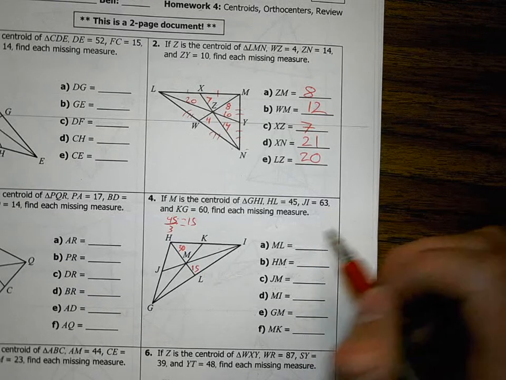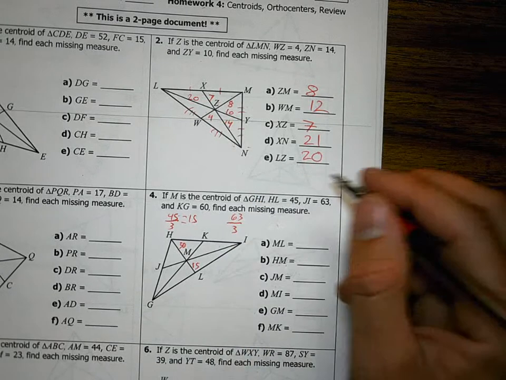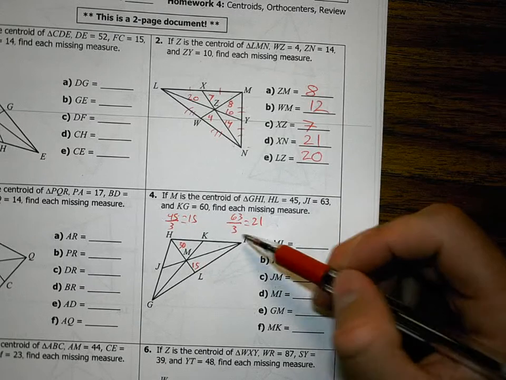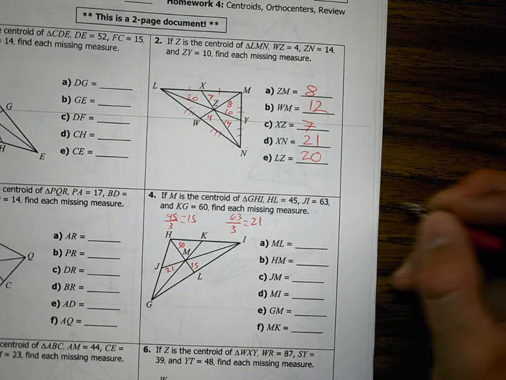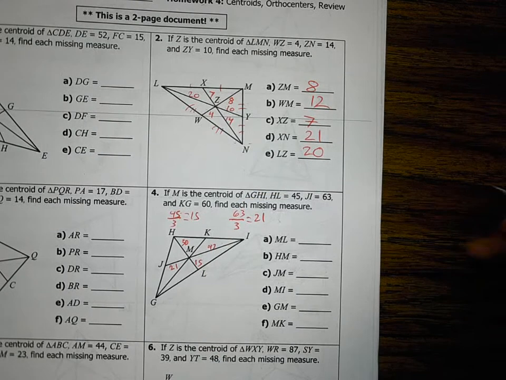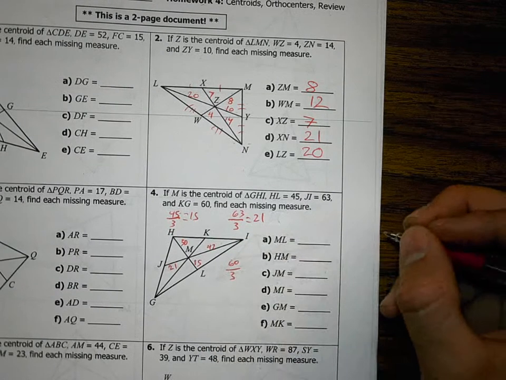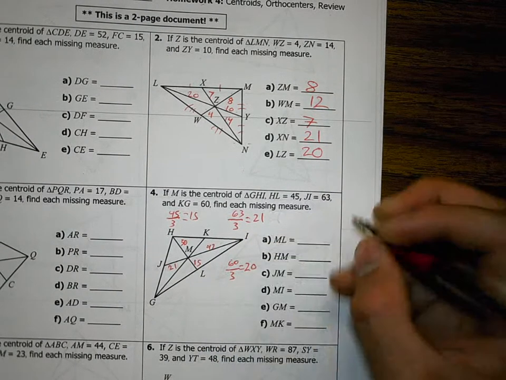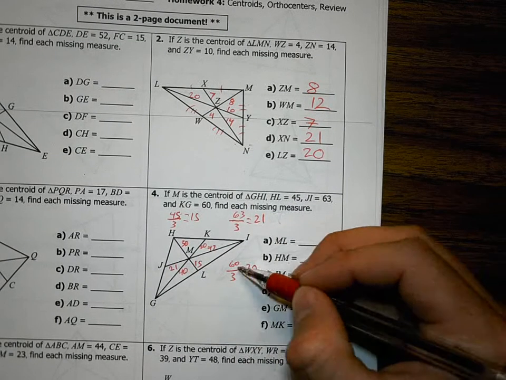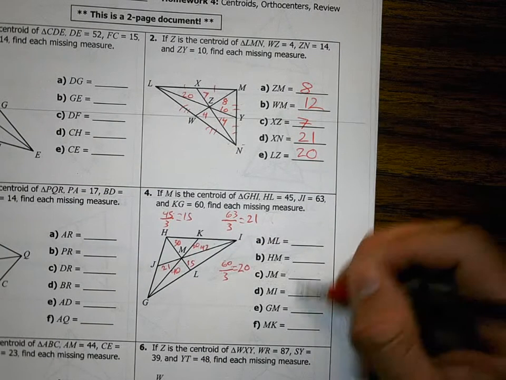Okay, JI is 63. So I take 63, divide it by 3. 63 divided by 3 is 21. So I know that the short side of JI is 21. Multiply this by 2, I get 42. That makes the long side 42. Okay, KG is 60. 60 divided by 3 is 20. So I know the short side is 20. Long side will be 40. So if you notice, 20 plus 40 is 60. It should all add up. So I basically wrote the answers out here. I won't be filling this in.